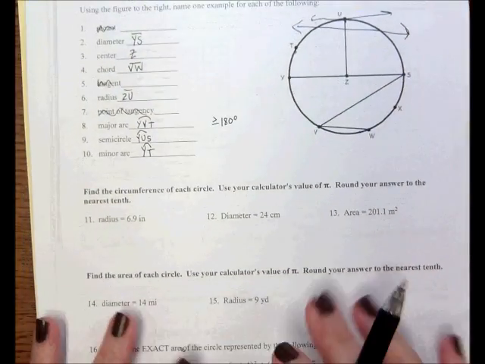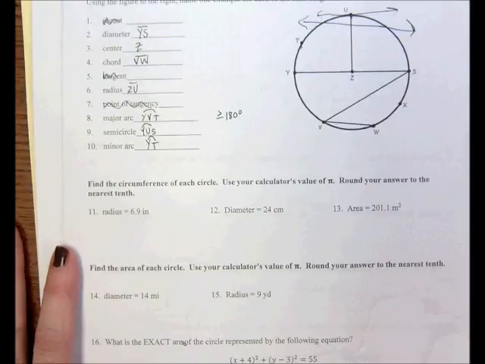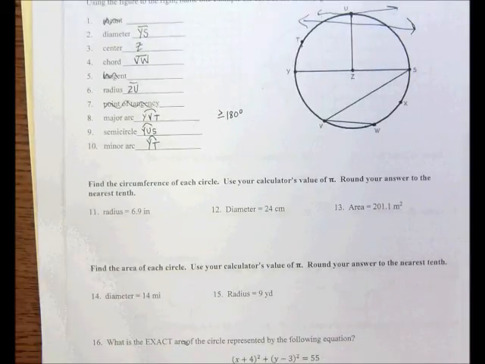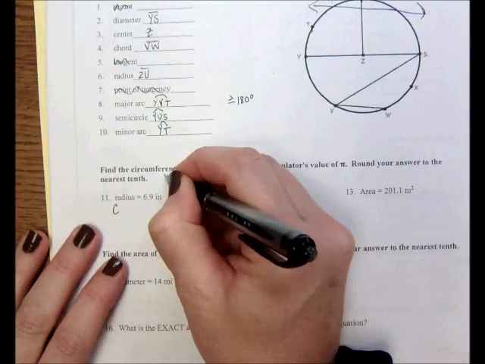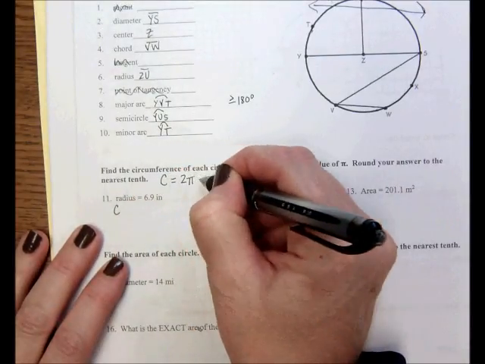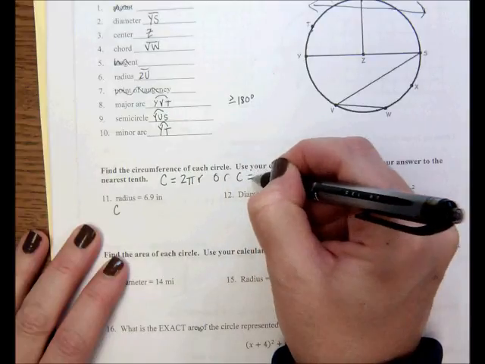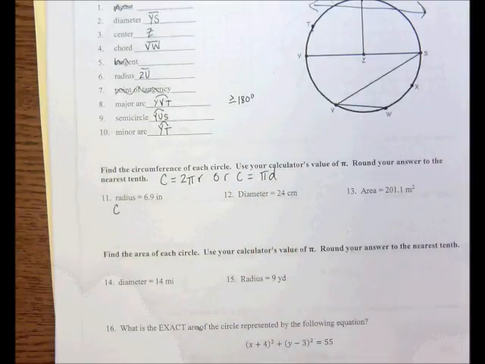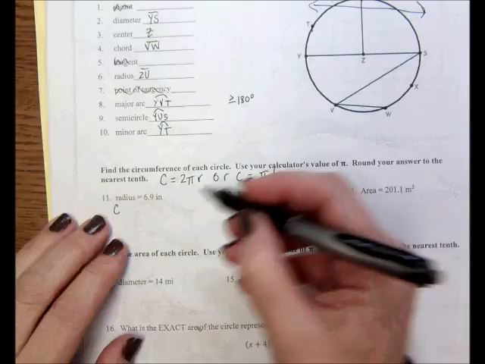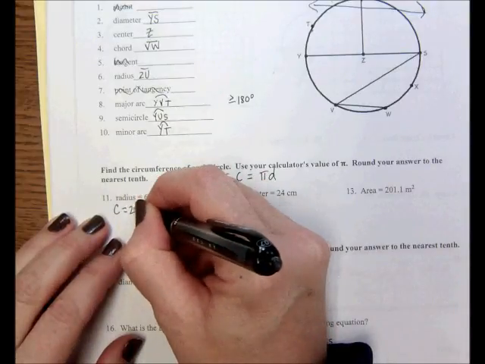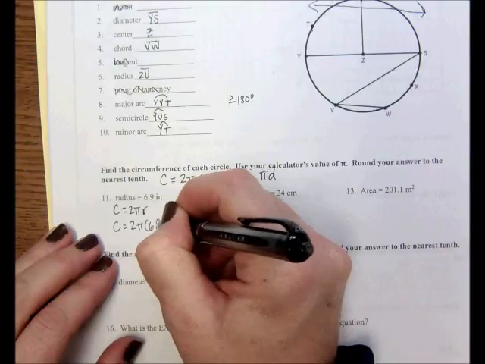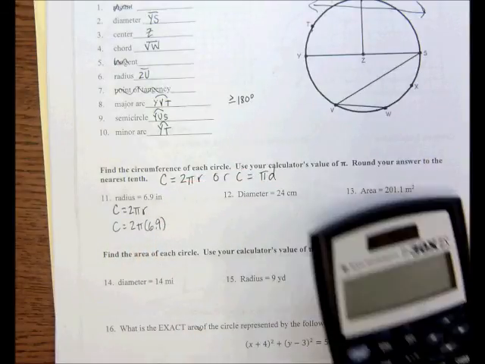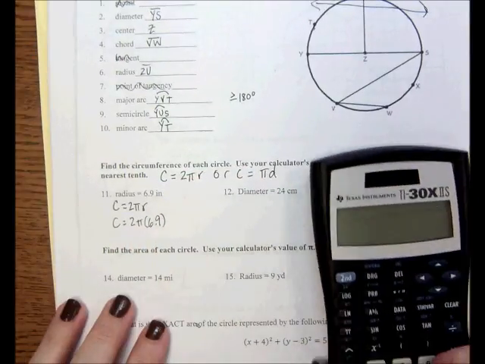So moving along, we have to find the circumference of a circle, and I think for the most part people didn't struggle with 11 and 12. You're just plugging it into the formula, and the formula here is circumference is equal to 2 pi r, or circumference is equal to pi times d. In this case I'm given radius, so I'm going to use 2 pi r, and I'm just going to plug it in. 2 times pi times the radius of 6.9.